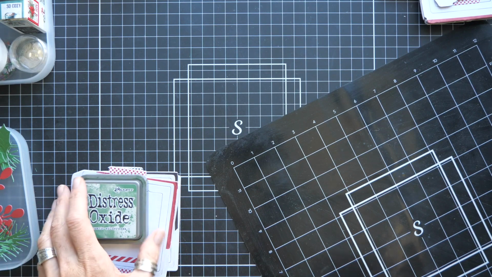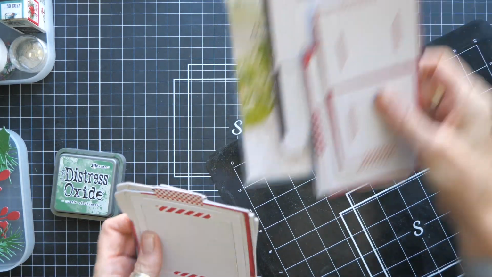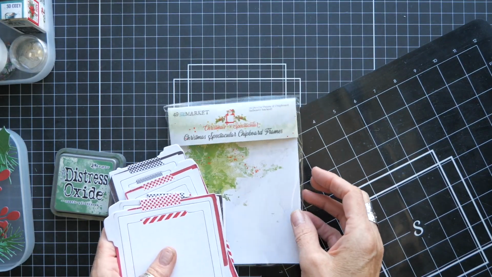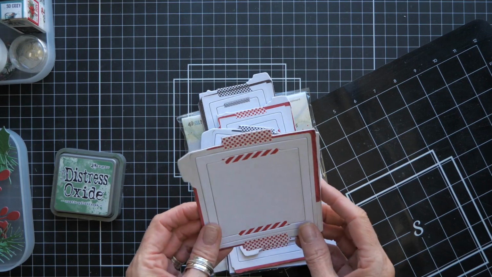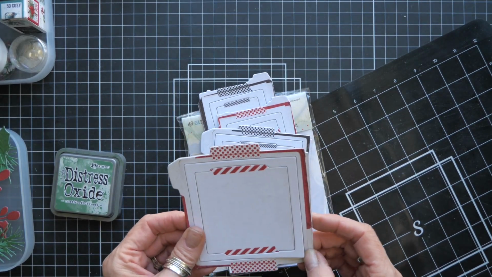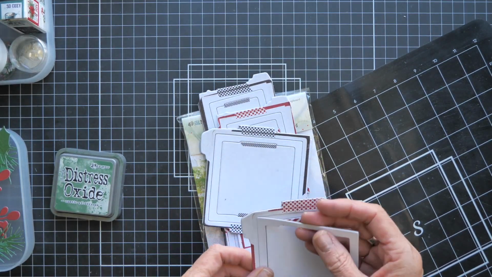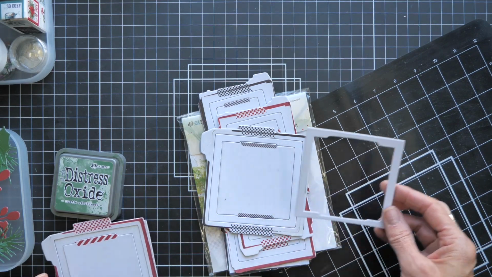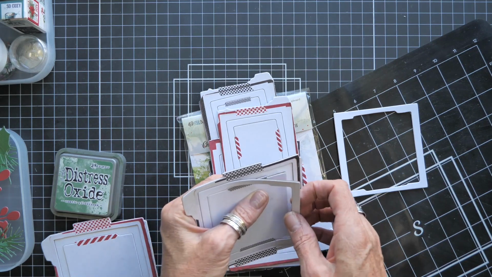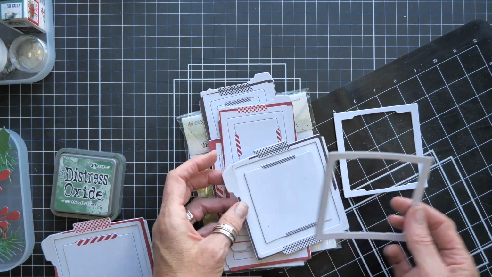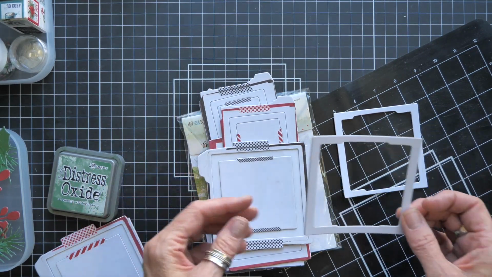Okay, so I am going to use these, what are they called? Die cut pieces, chipboard, and they're adhesive on the back. So I pretty much have already decided what I need, but those are about the same size. I want this size.